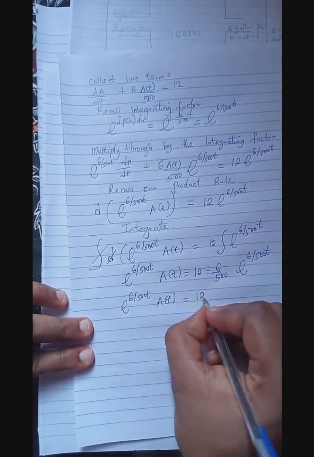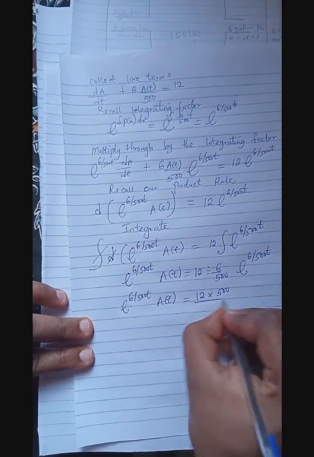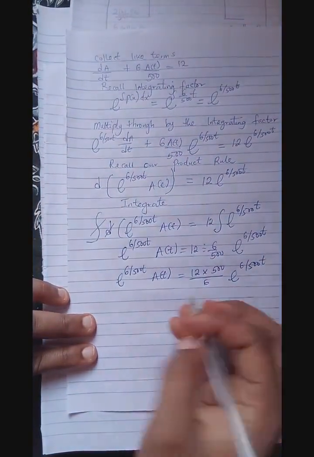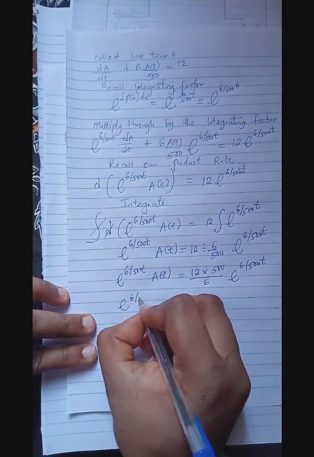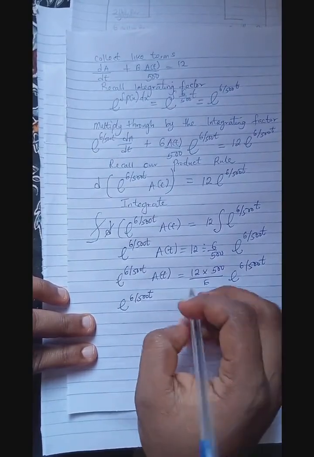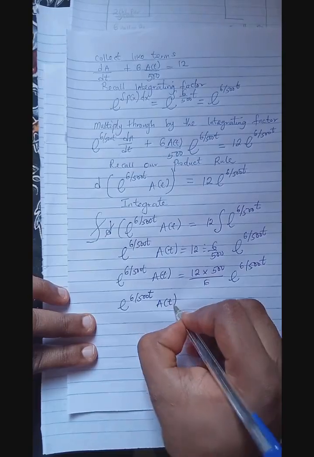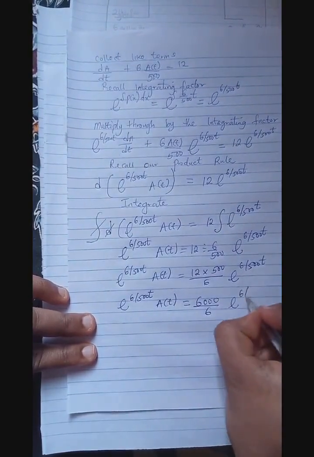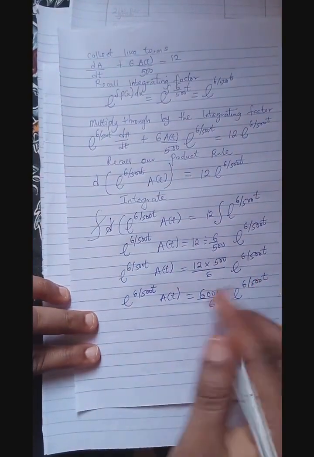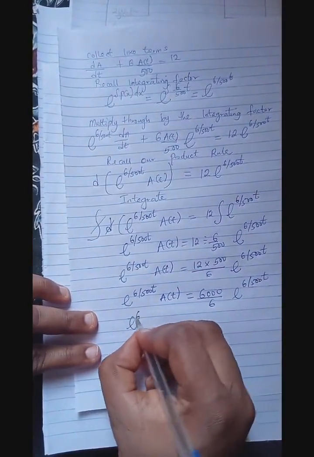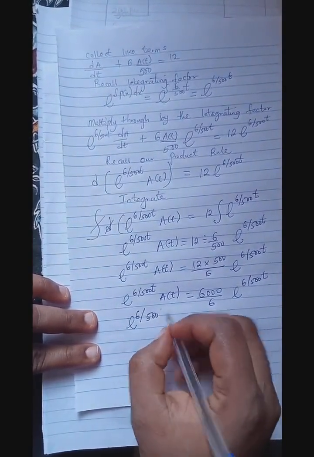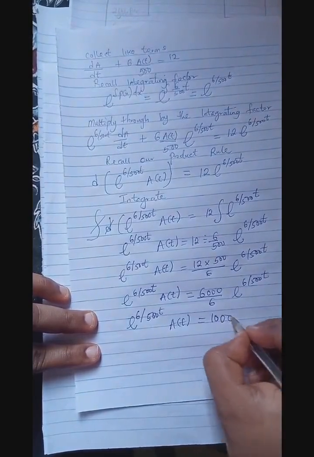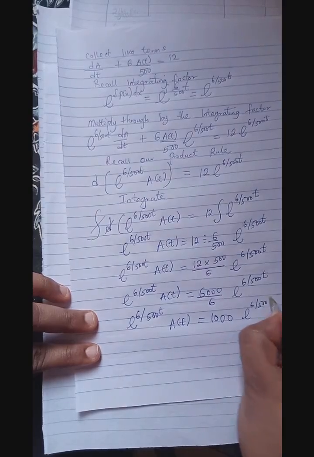That is 12 times 500 over 6, which is 6000 over 6, so e to the 6 over 500 t times A of t is equal to 1000 e to the 6 over 500 t.